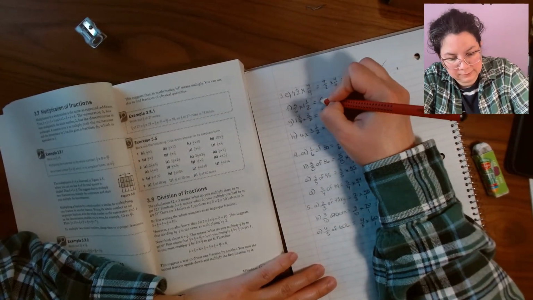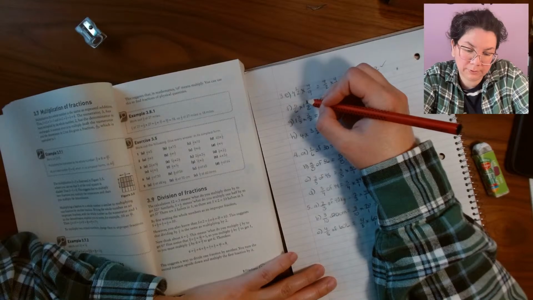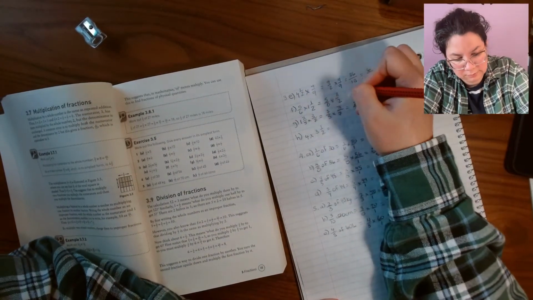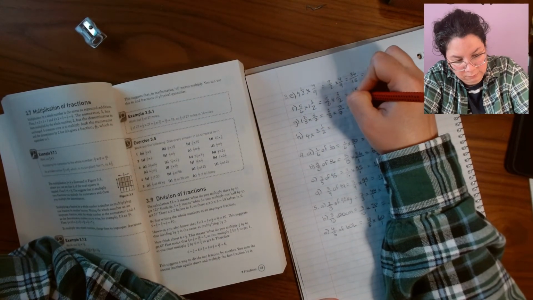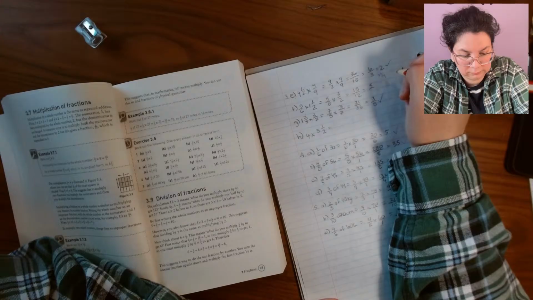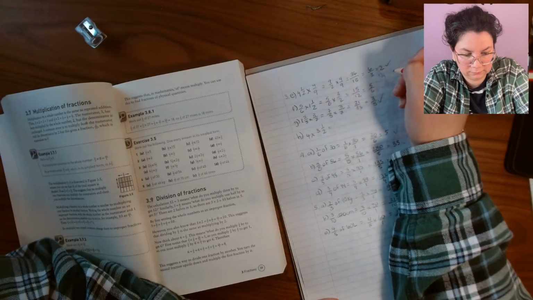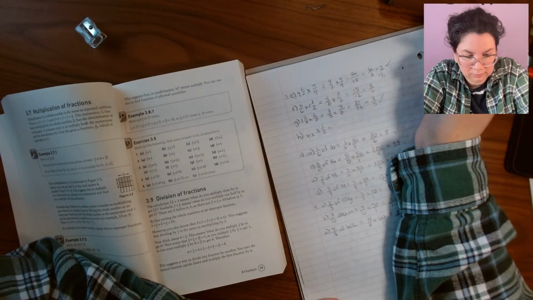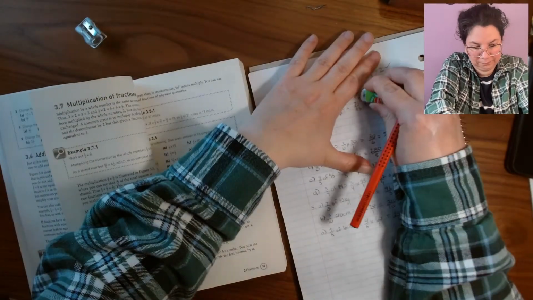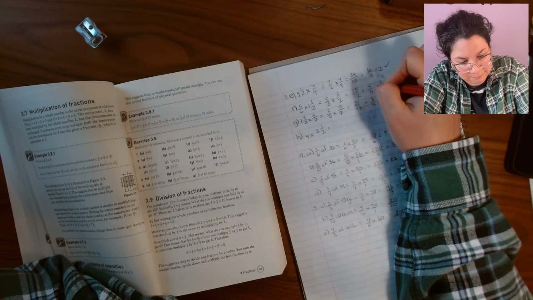So 5/6 times 2 times 1 is 2 plus 1 is 3. So I've already messed up. Okay. Which would be 15 over 12, which would be 5 over, wait, divided by 3 is 5 divided by 3. 12 divided by 3 is 4, which would be 1 and 1 over 4.